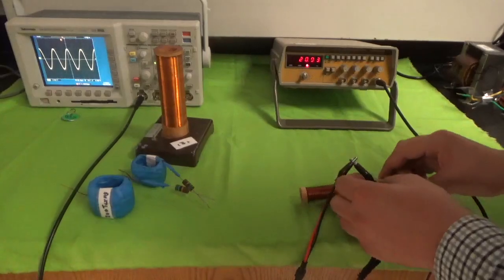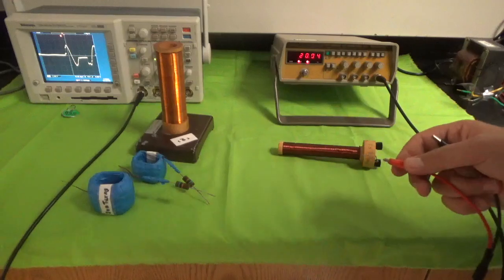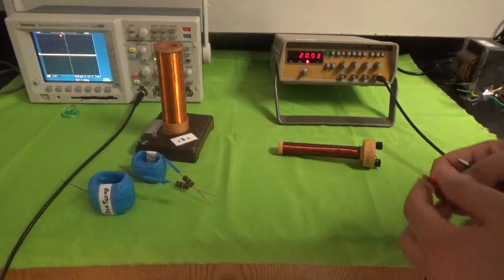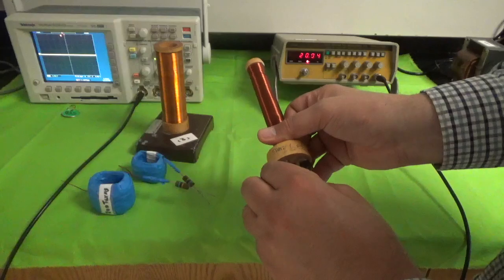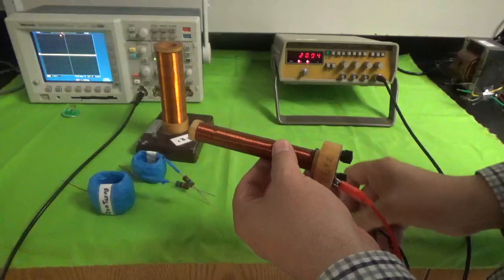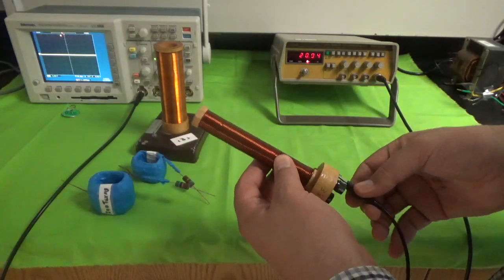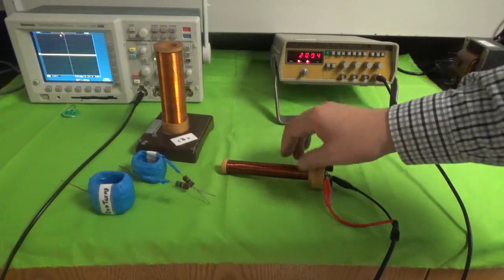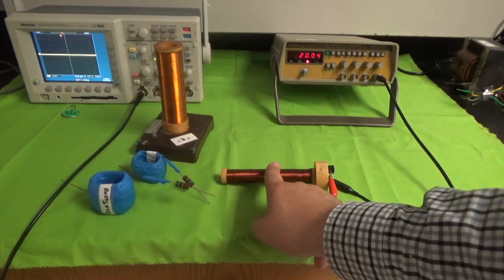So this is step number 2. What I will try to do right now, I will disconnect the function generator from the oscilloscope, and I will try to connect this coil here with the function generator. So this coil right here will be considered as primary coil. It has 339 turns here. So that's great. So this coil right here is considered as primary coil.